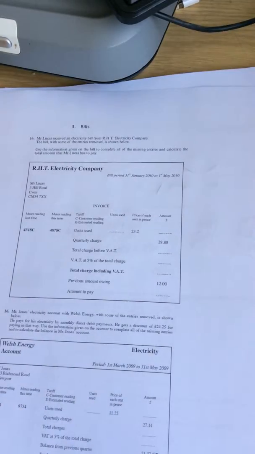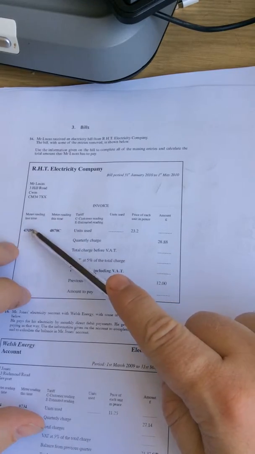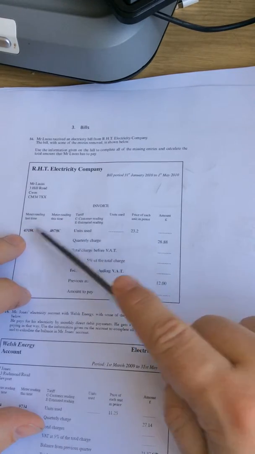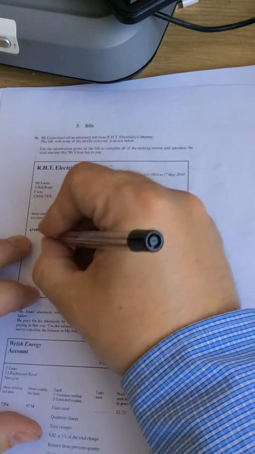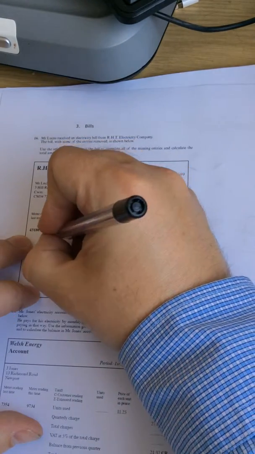A bills question. With bills, your meter reading always changes. As you use an electric or gas unit, it always moves up by 1. Okay, so when you look at working out the bill, you have a previous meter reading and the current meter reading. The first thing you have to do to work out the number of units used is take them away.